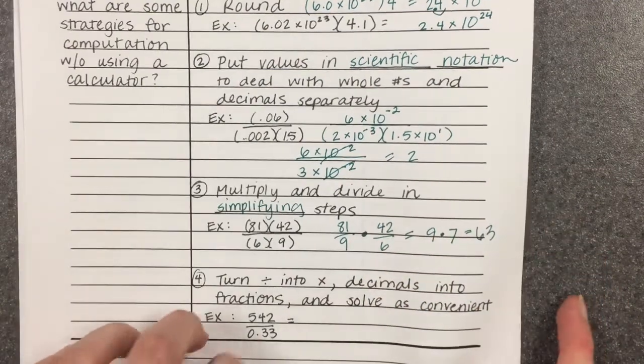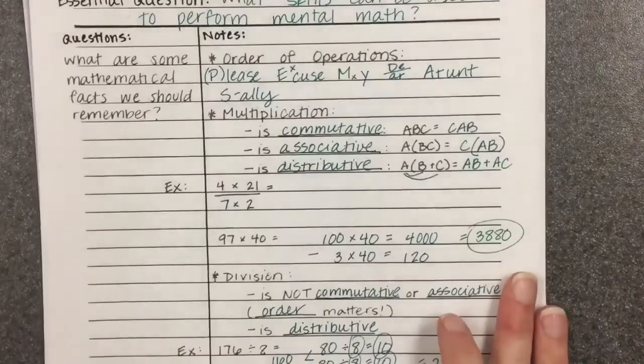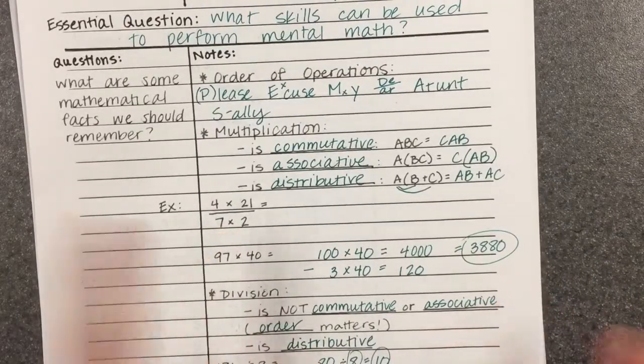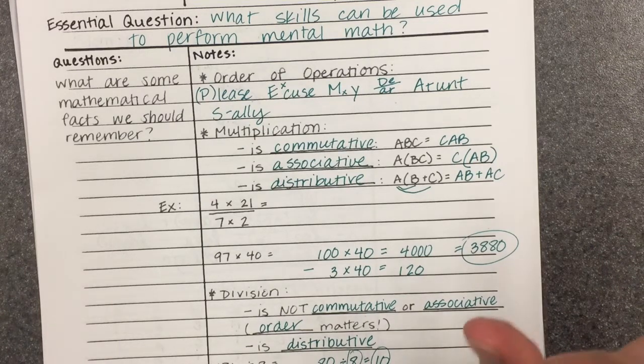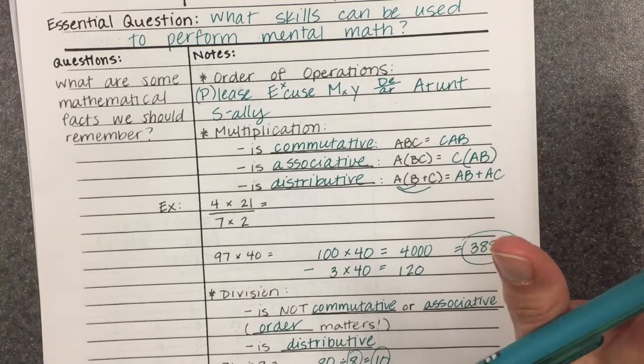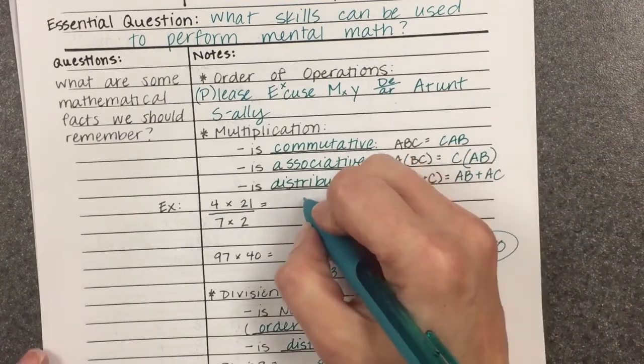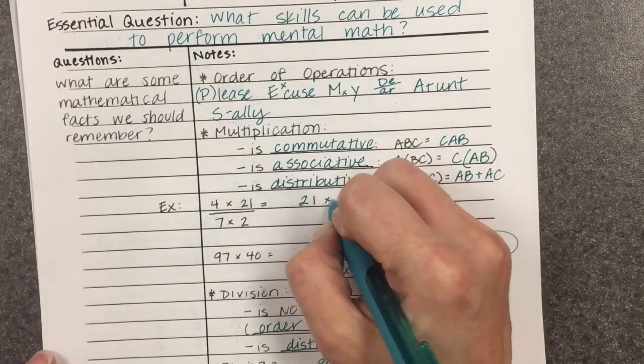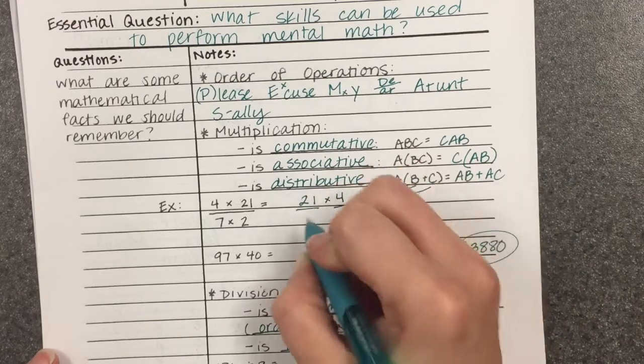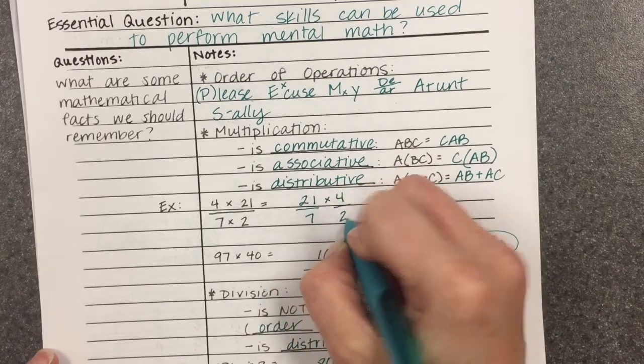Oh, you know what? That actually brings me back to the front. I wanted to go over that before I did this first example here on the front, because if you look at it, how could we rearrange that? Obviously, we can't flip the top and the bottom because that doesn't work out, but we can rearrange the top, and we can do 21 times 4 over 7 times 2, right?